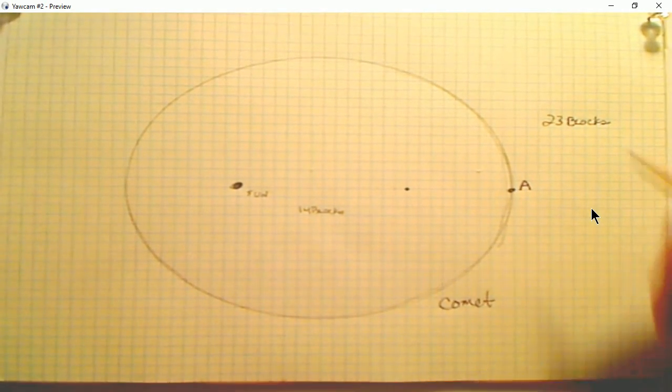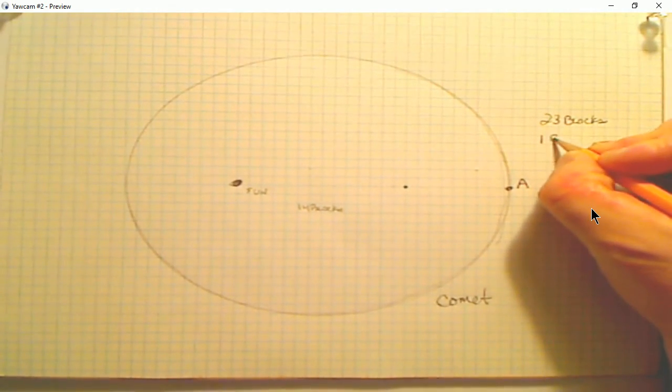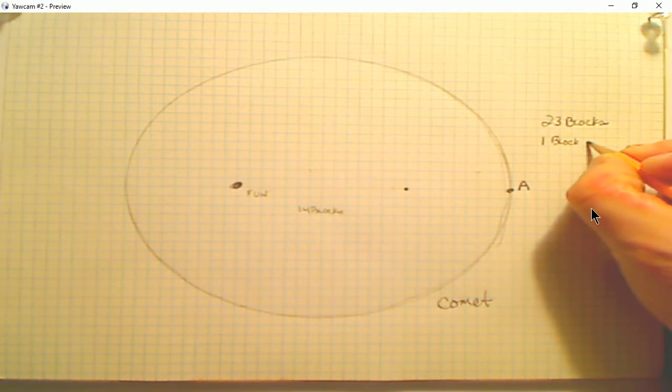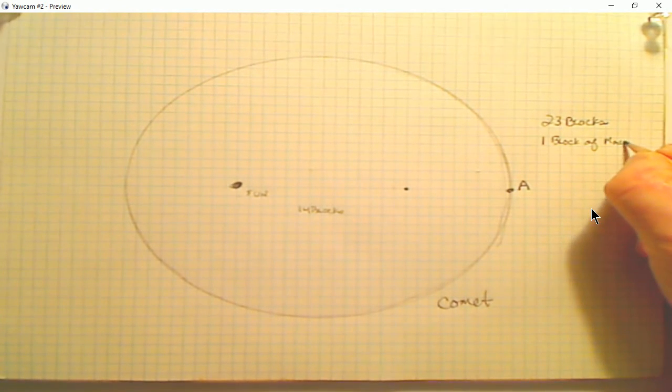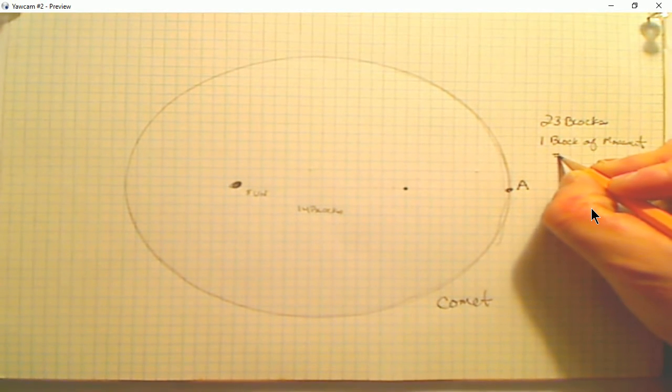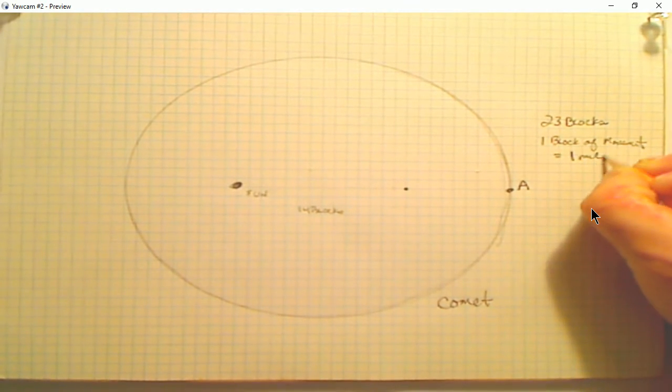Let's use this scale here. One block of movement is equal to 1,000,000 kilometers.